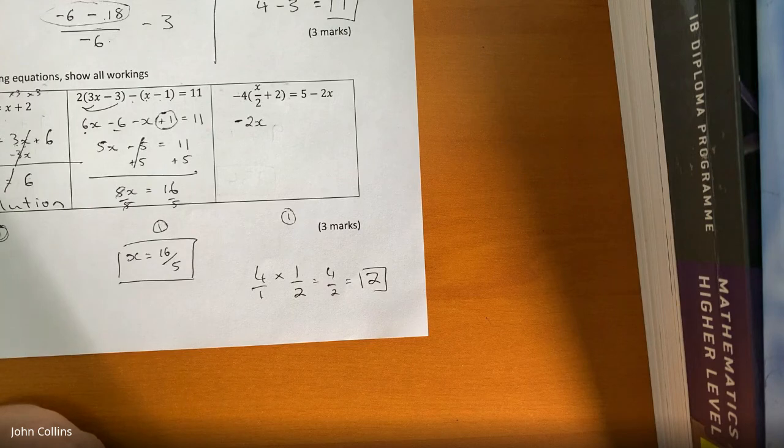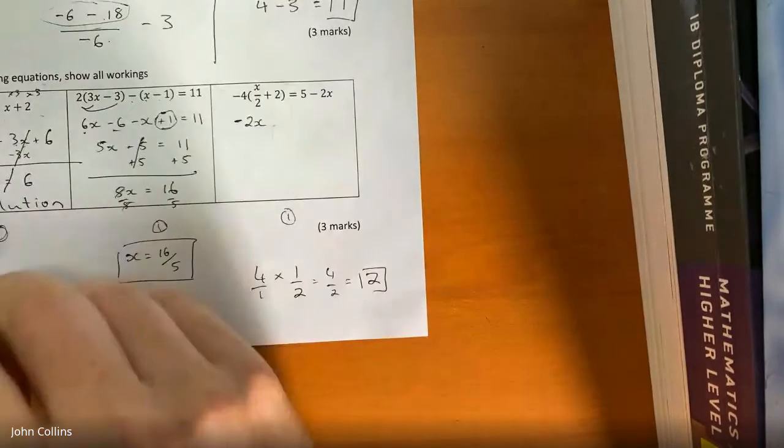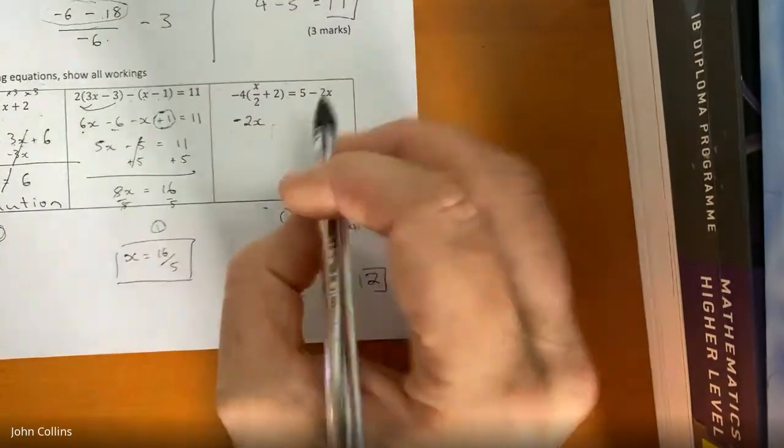Yeah, you would get the mark if you wrote no solution. But as I said, it was a typo. I didn't mean to put 2 no solutions. I only meant to put 1.